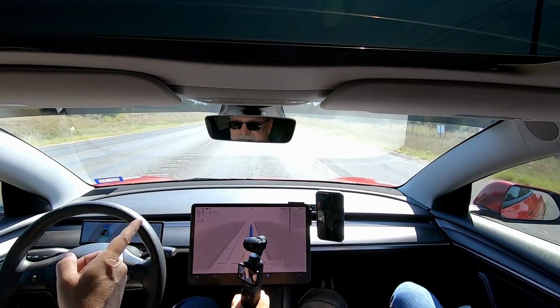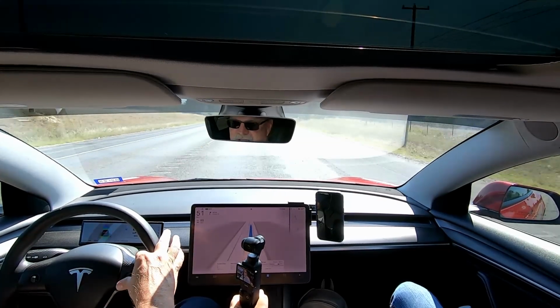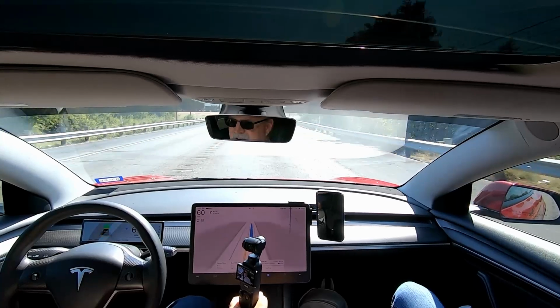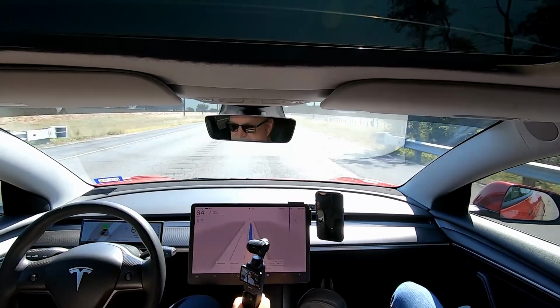So here's the 60 mile per hour sign. It sees it, we're doing 60, now we've got cars behind us, and now there's skin in the game. So I will accelerate, and I'm going to get the car to 63. I have it set at 65, we'll see what it does.